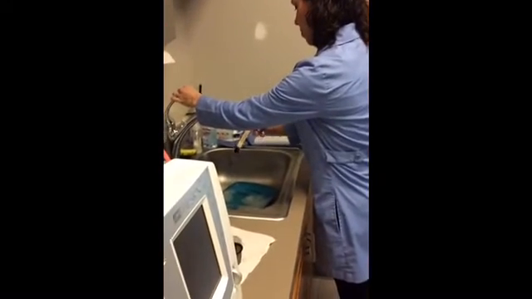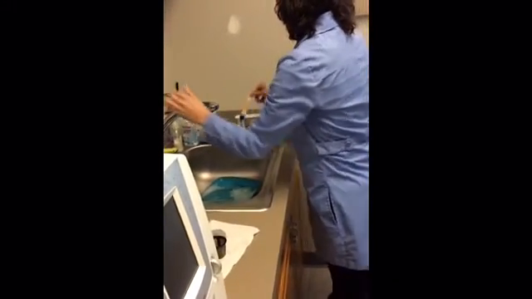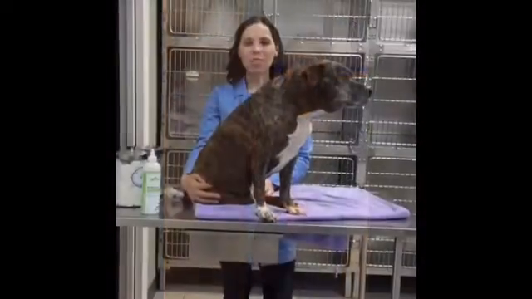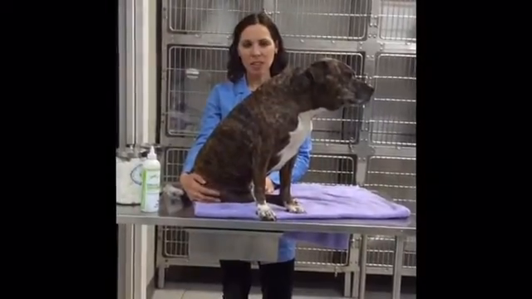We'll rinse it. Allow it to dry. And then we're going to view it with the microscope to look for bacteria and to look for yeast. It takes 20 minutes to get the results to the cytology.